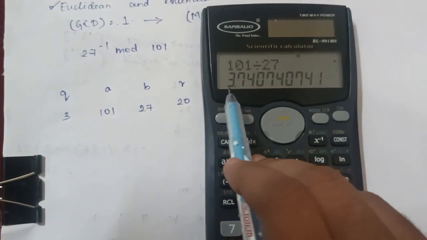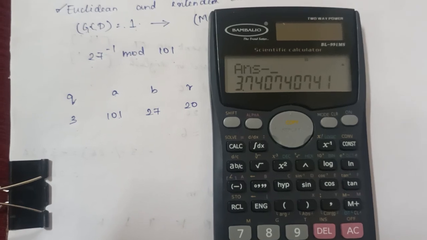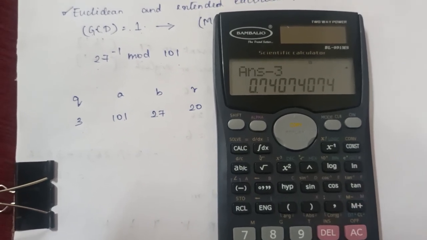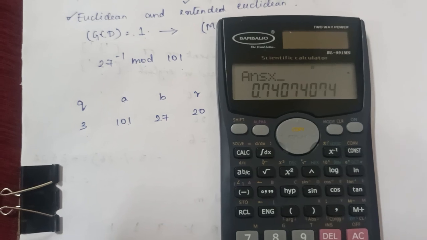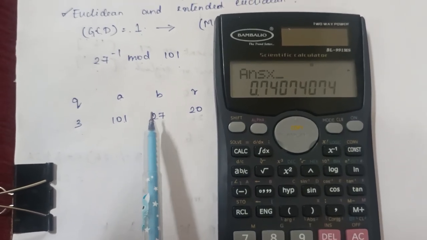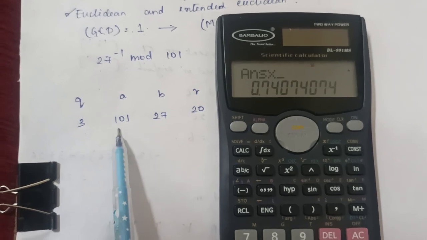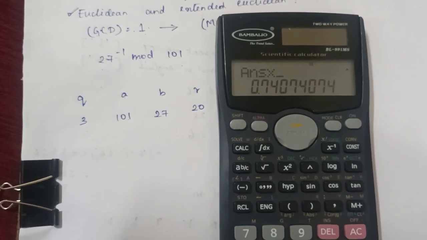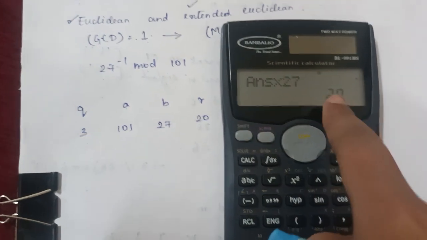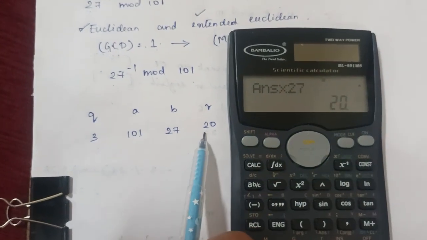The quotient is 3, so I subtract 3 from the result. I get something around 0.740 and so on. Now I multiply this by the divisor, which is 27, the number that divided 101. So the remainder is 20. That's what I have written here.